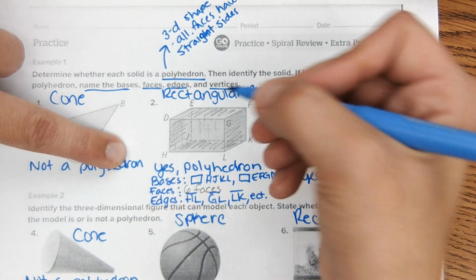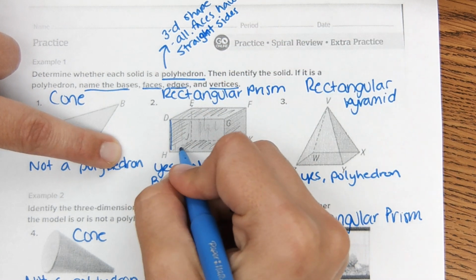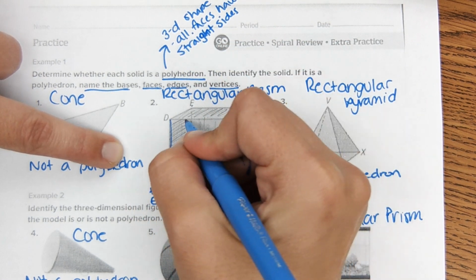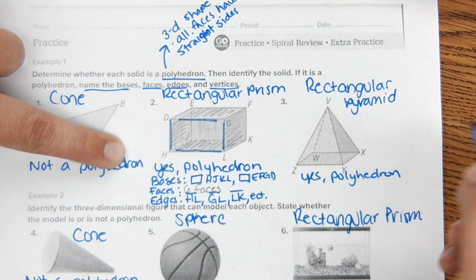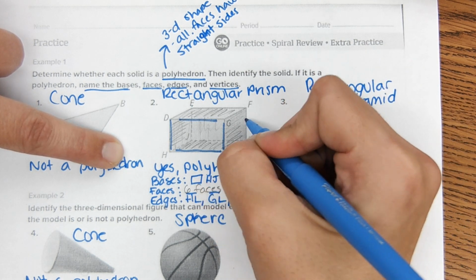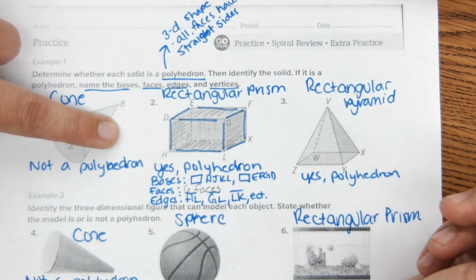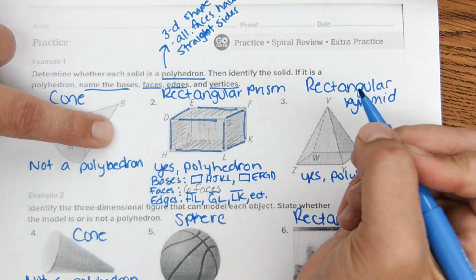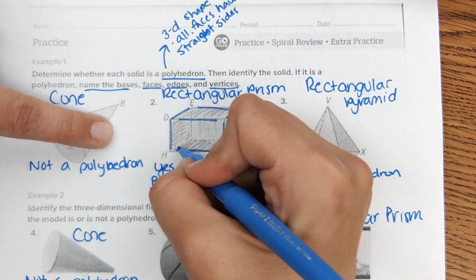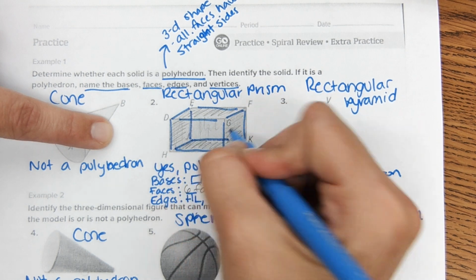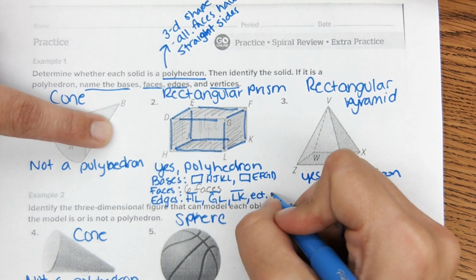Let's see. So I got 1, 2, 3, 4, 5, 6, 7, 8, 9. I feel like I'm going to miss something. 10, 11, 12. So it has 12 edges.